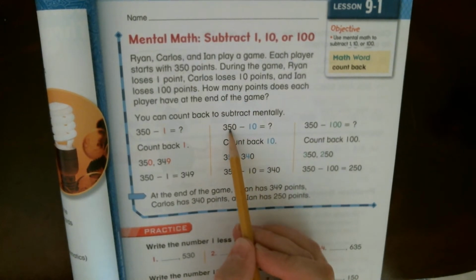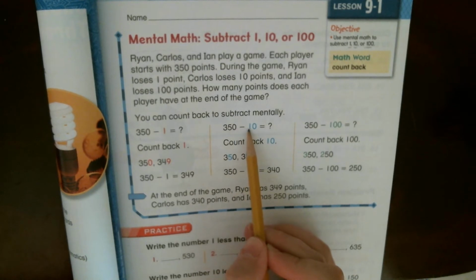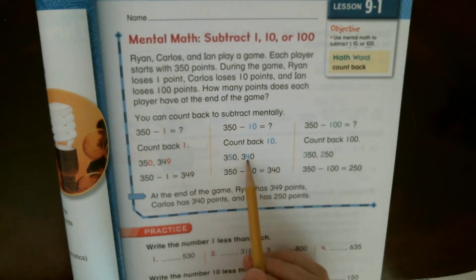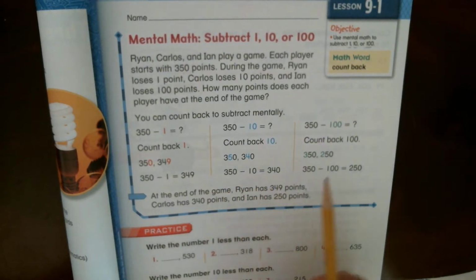So take a 10 away. 50 minus 10 or 5 tens. Take 1 10 away. I'll have 4 tens left, which is 40. 350 minus 10 is 340.